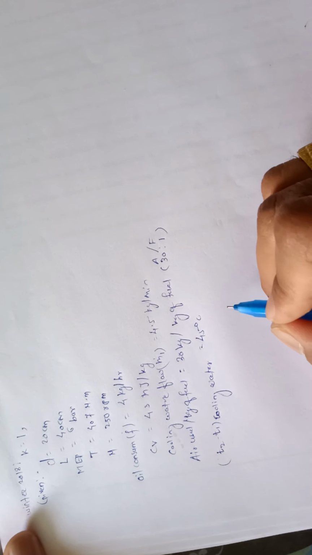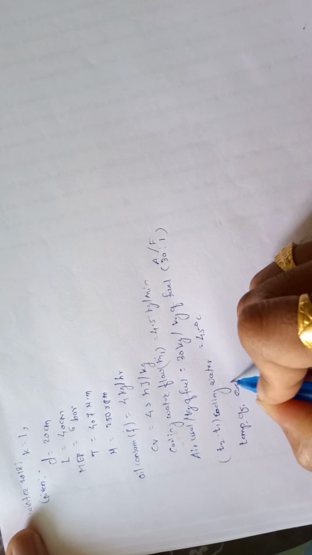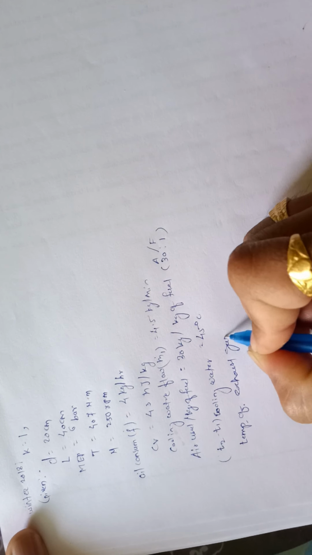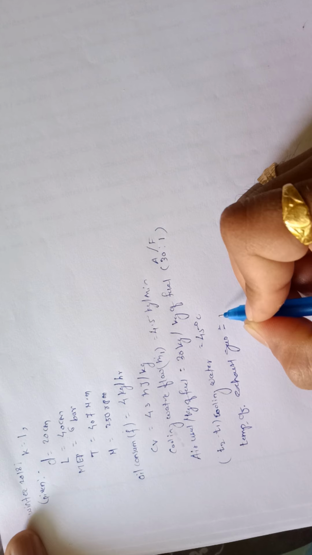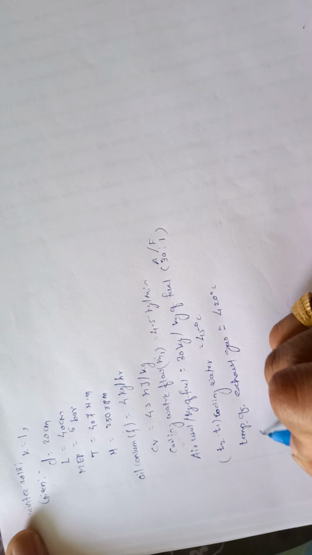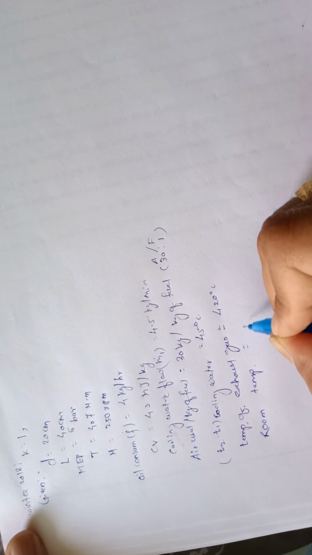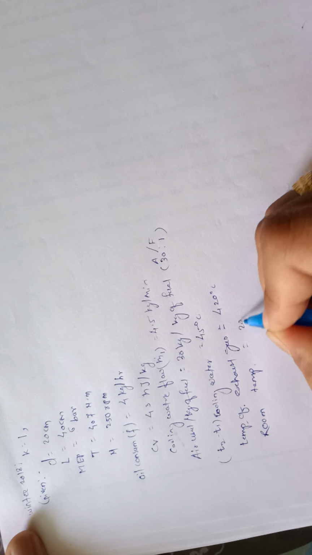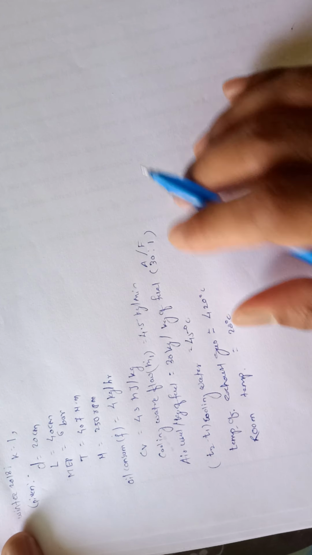Then temperature of exhaust gas is given as 420 degrees Celsius. Room temperature is given as 20 degrees Celsius. It's the test atmospheric temperature.